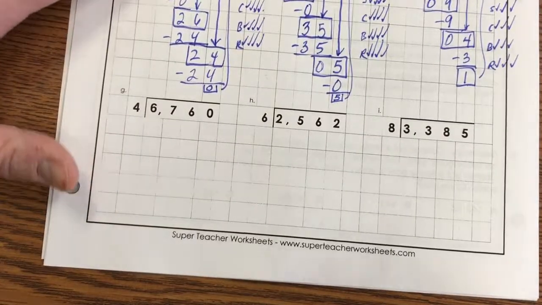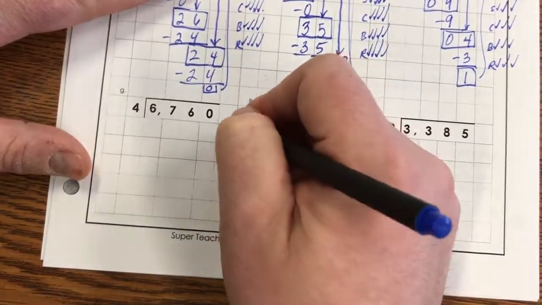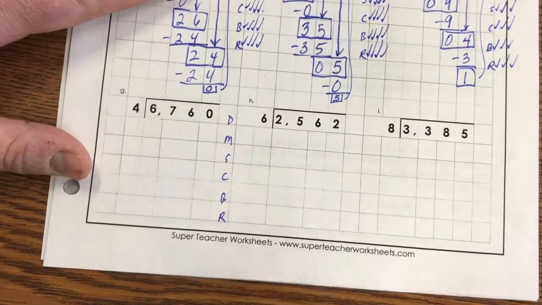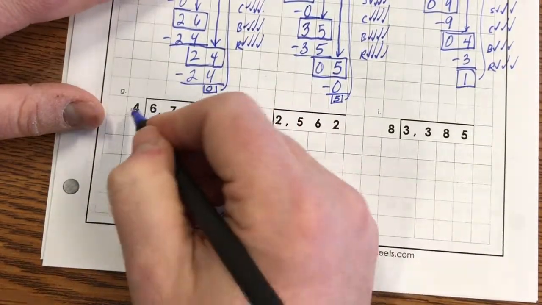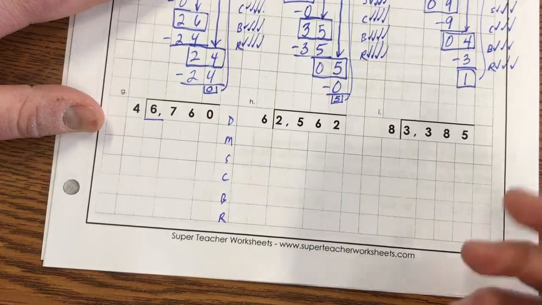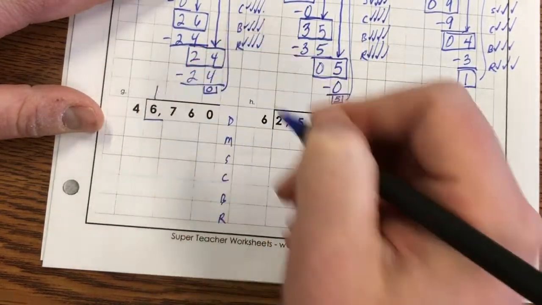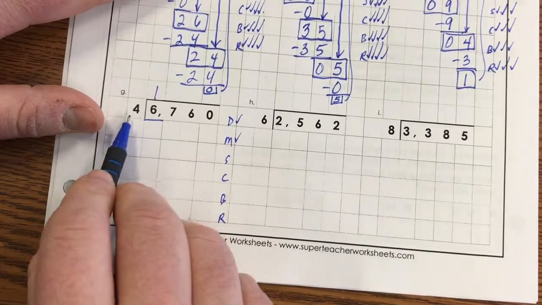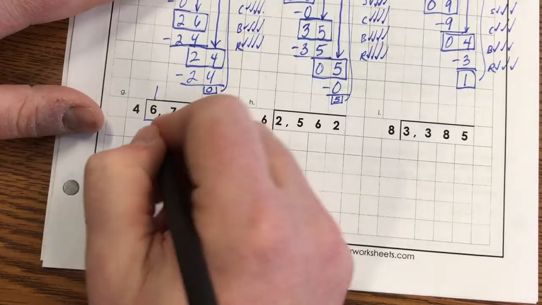Okay, last 3 down here. Okay, so we have, does McDonald's sell cheeseburgers raw? Okay, determine 4 times what gets me close to 6 without going over. 4 times 1 gets me close to 6. Multiply 4 times 1 equals 4.